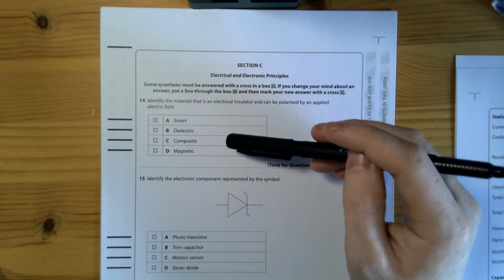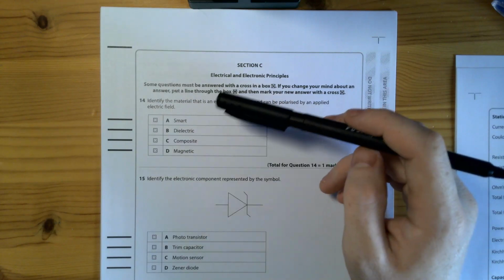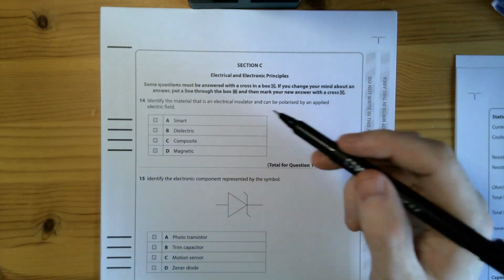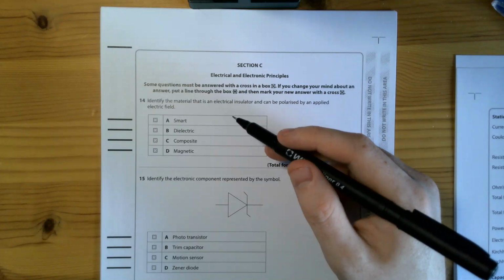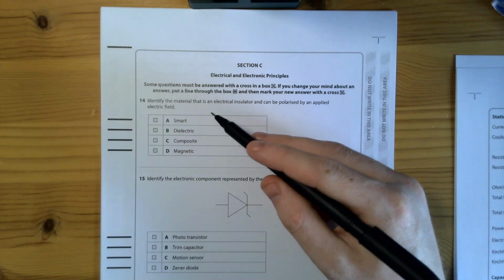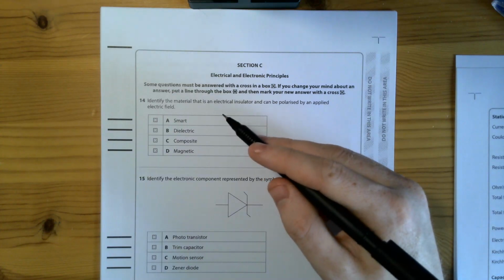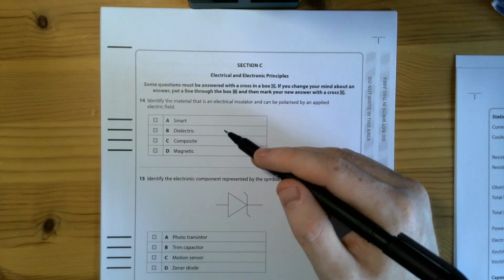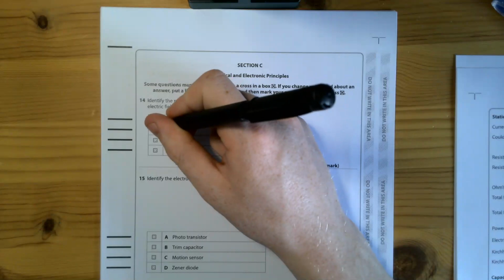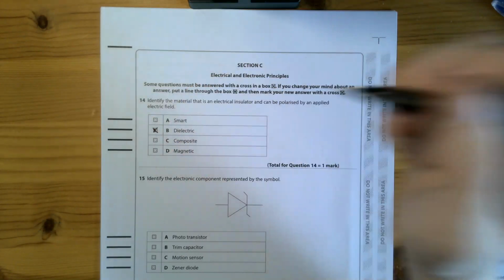and dielectric. Smart materials, well, I'd be looking for something to say that the physical properties of the material will change due to an external stimulus. This is oddly specific to electrical and electric field. Now, I know dielectrics are used in capacitors, therefore I'm swaying towards dielectric for this particular answer.